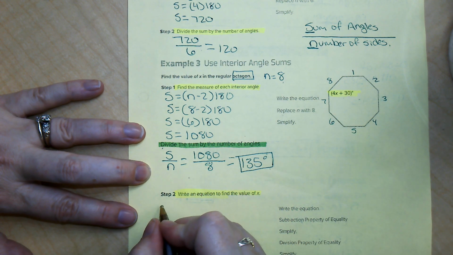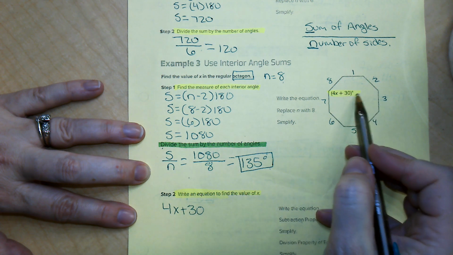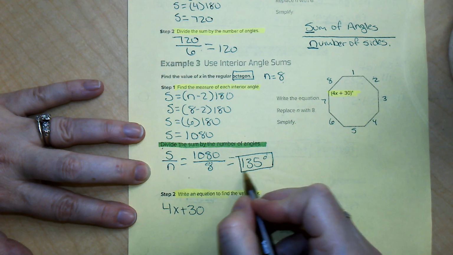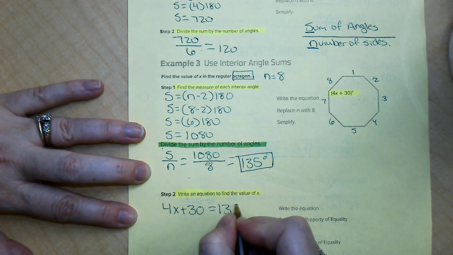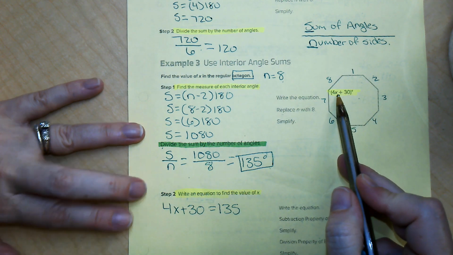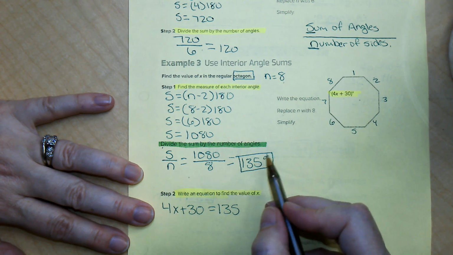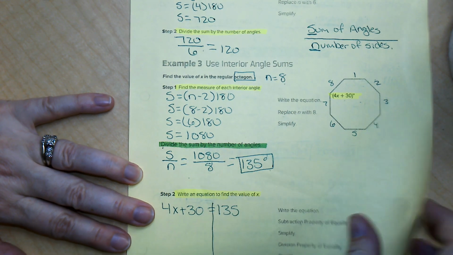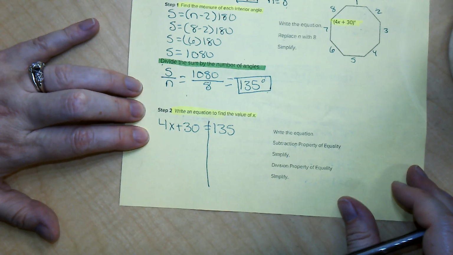So 4x plus 30, because that is what's written inside of one angle, and we know that angle equals 135. So whatever you see inside of the angle, write it as is and set it equal to the measure of one angle. And you've created a two-step equation. Told you, everything always comes down to a two-step equation.